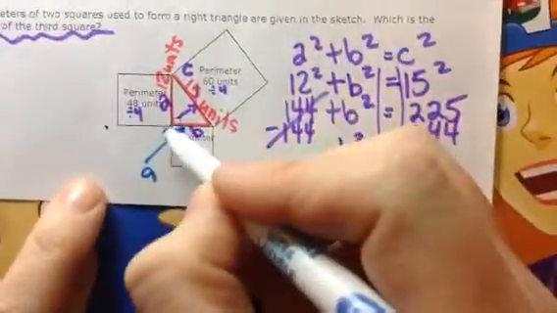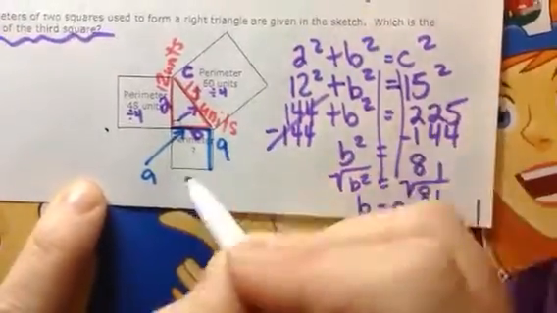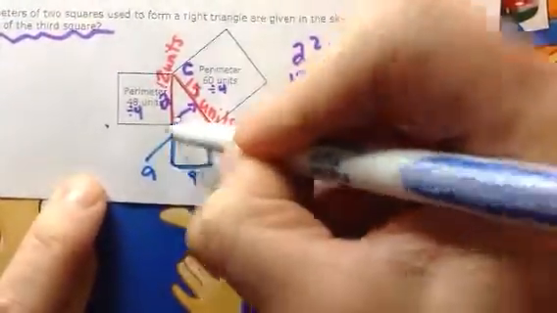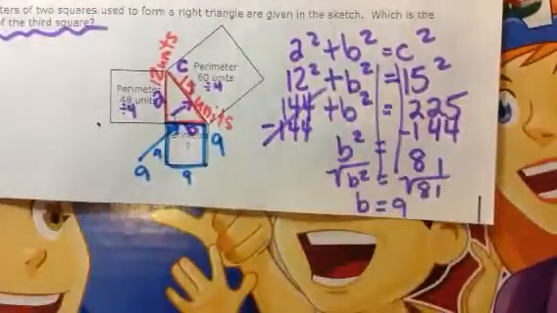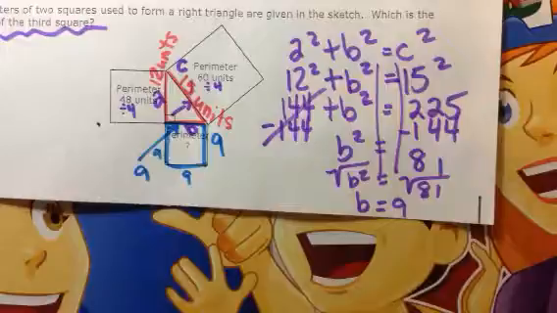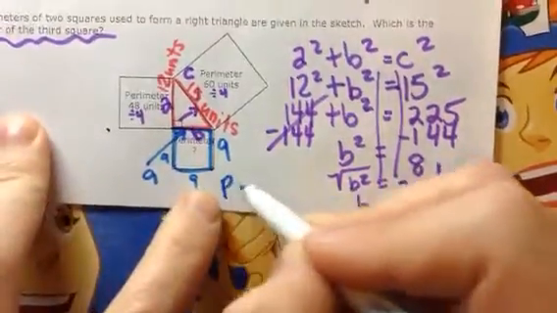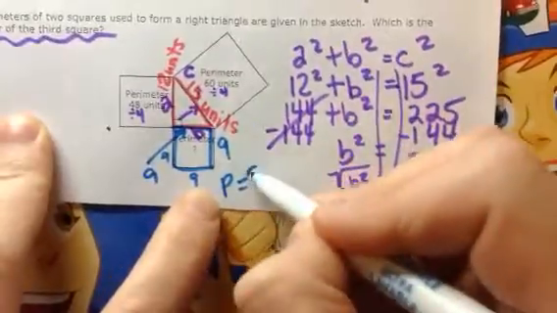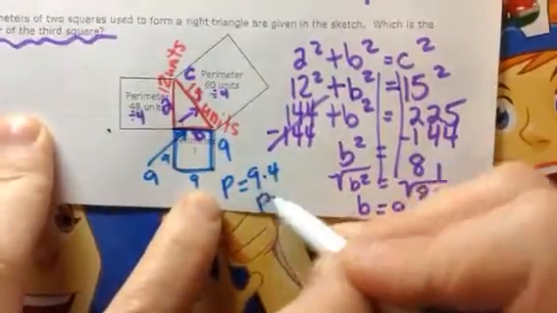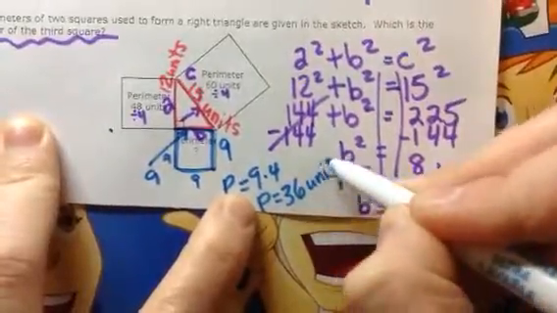They wanted the perimeter, so if it's a square, there's 9 on that side, there's 9 on that side, there's 9 on that side, and there's 9 on that side. So the perimeter, I've got to add all sides, or I can do 9 times 4 because there are 4 of them. So the perimeter, 9 times 4 is 36 units.